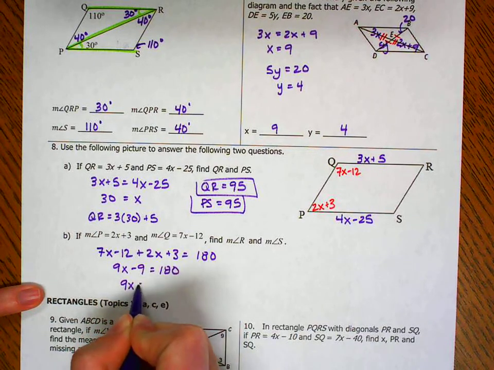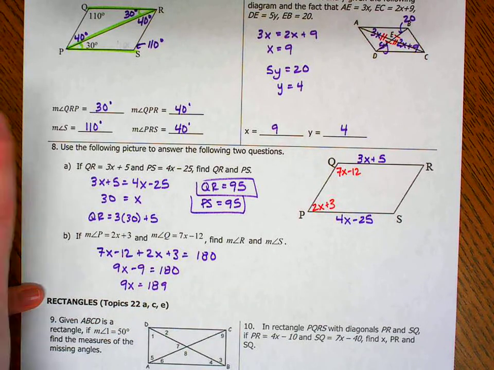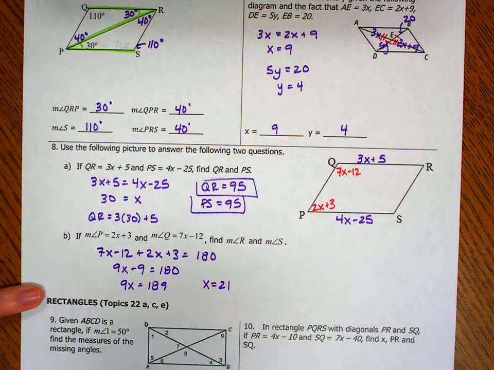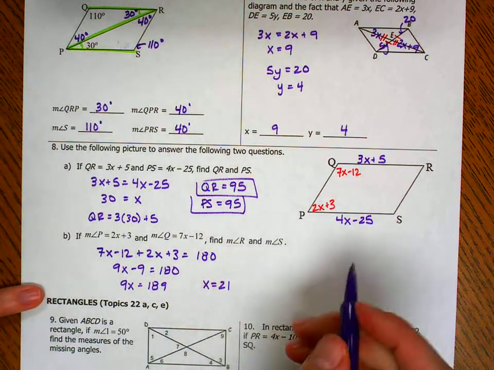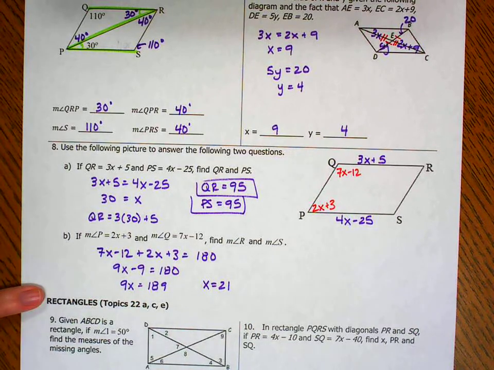I'm going to add 9 to both sides, and then I'm going to divide by 9, and I'm going to get that x equals 21. Now, we don't want the value of x. We want the measure of angle R and the measure of angle S. So let's take a look.